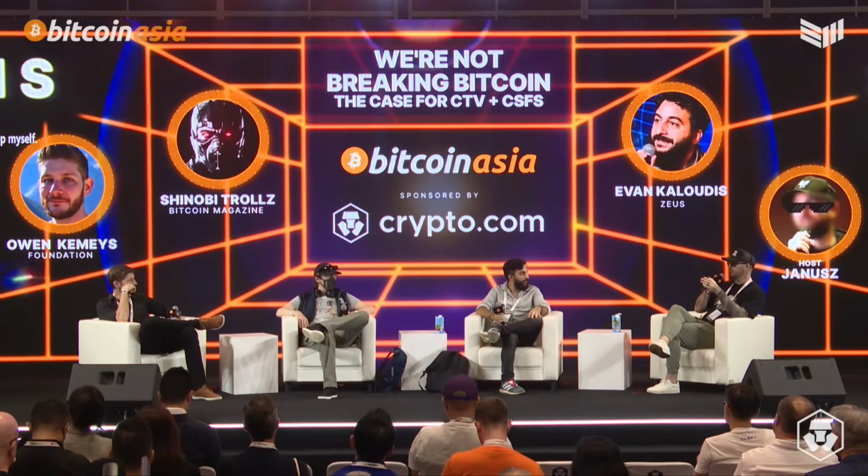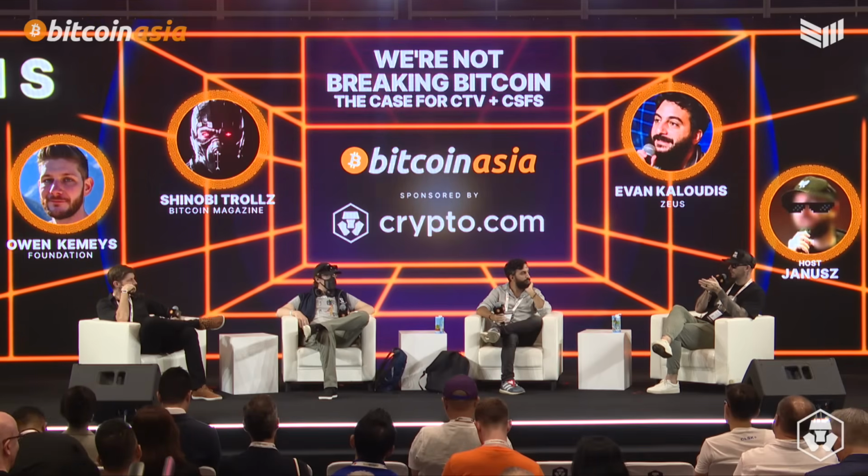I think some of the pushback, though, on the vault side is, correct me if I'm wrong, but no one's really trying to do vaults right now, for example, with pre-signed transactions. So there's this pushback that there's been no market demand, because why would we do CTV then if people aren't trying to experiment with it today? Shinobi, what's your response to that?